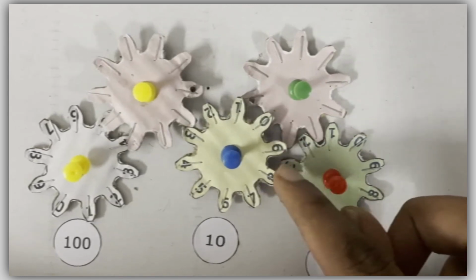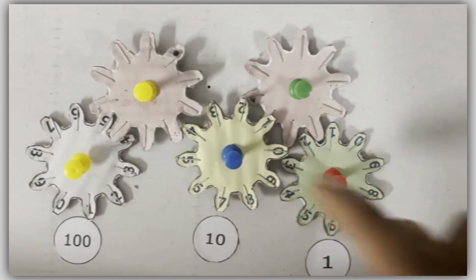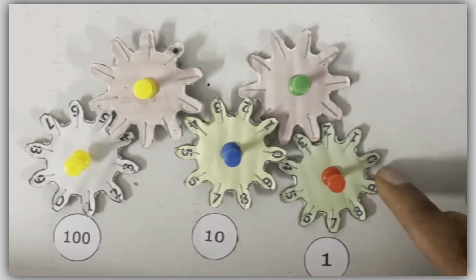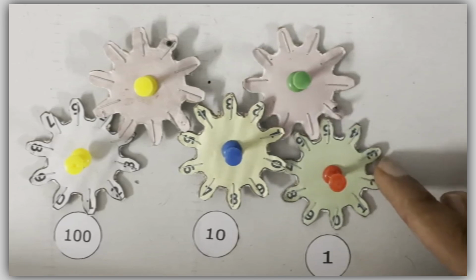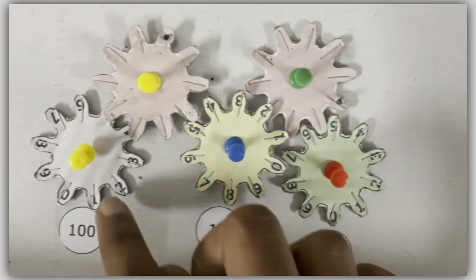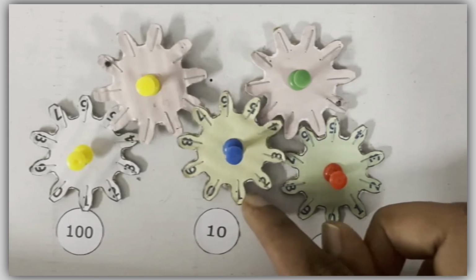Now to add 34, turn the gear in the ones place digit 4 times and the gear in the tens place digit 3 times. We can see our answer 110.